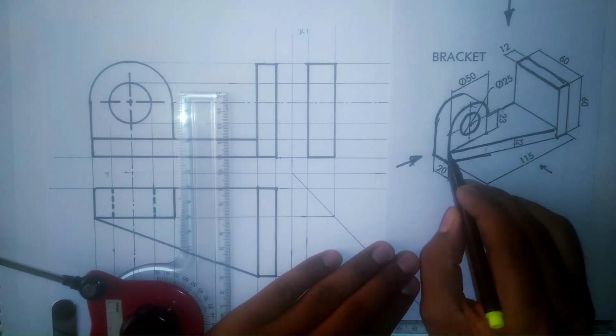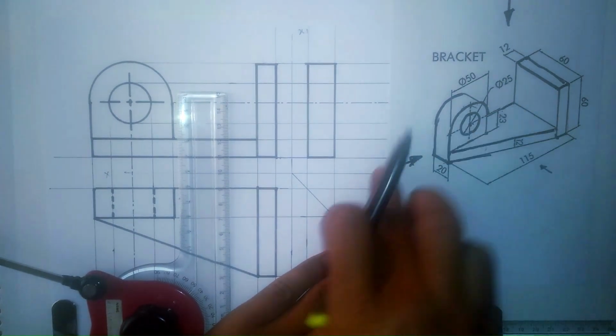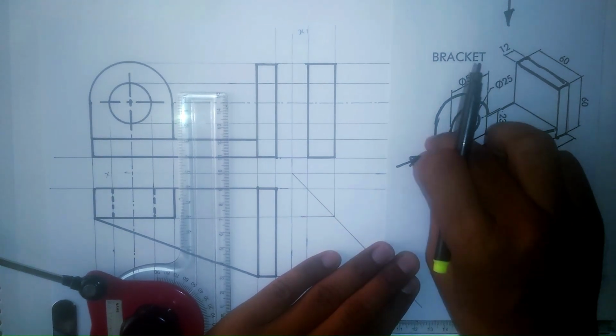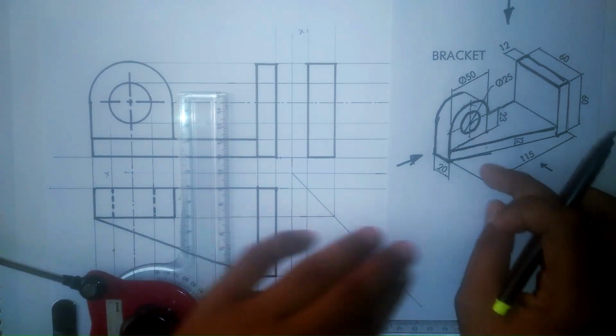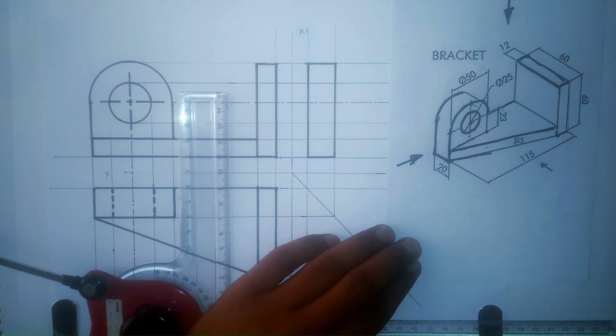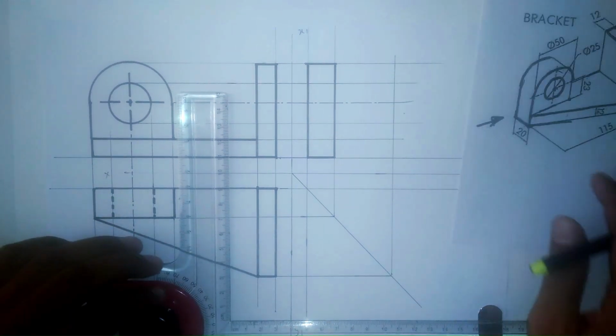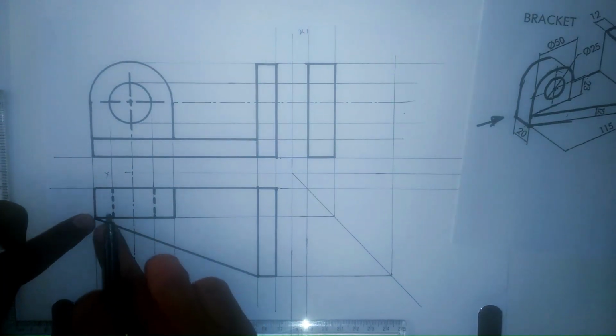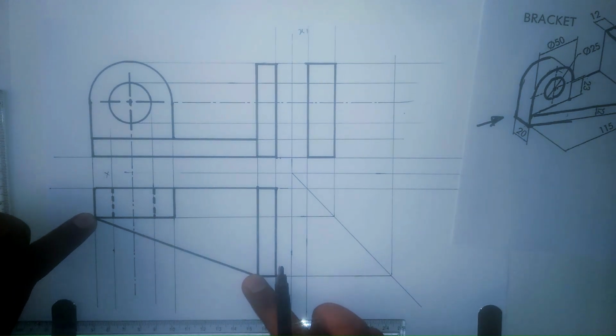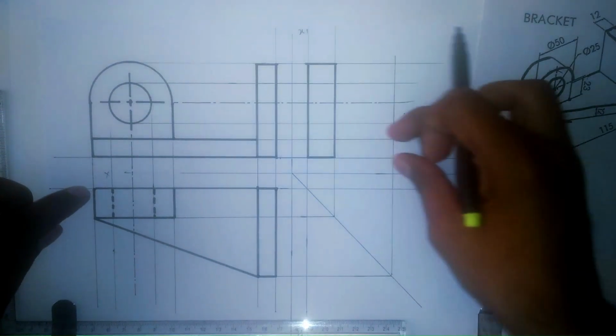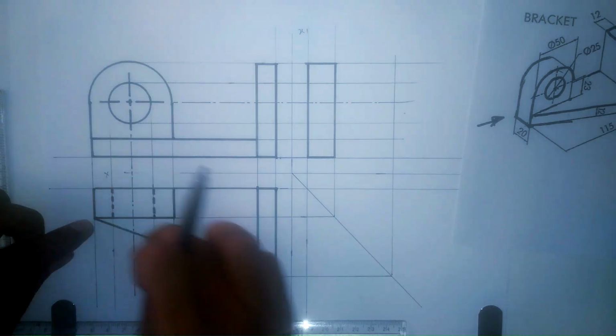Now this is inclined part, but when observer looking from this direction, he will observe the horizontal part. So its height it is 12 mm, okay, and it is here. So this portion, and its height it is 12. So height you will get from here, and this length you will get from the top view.